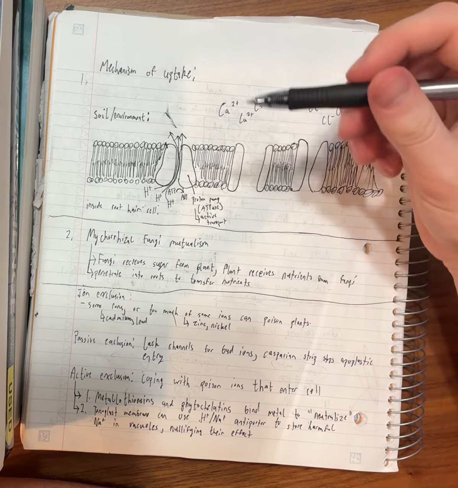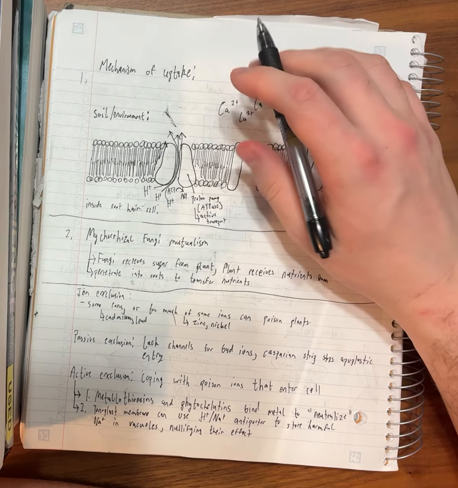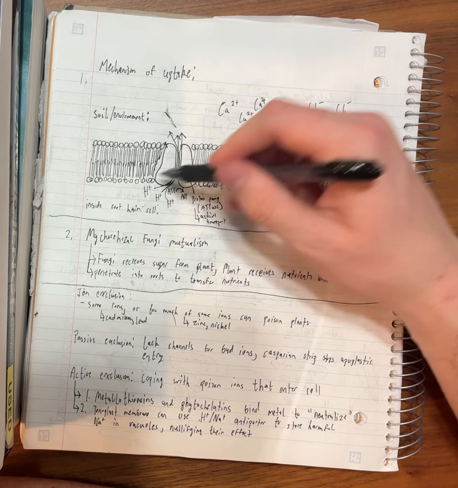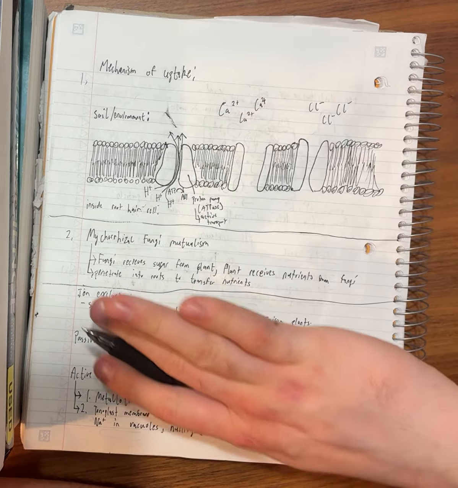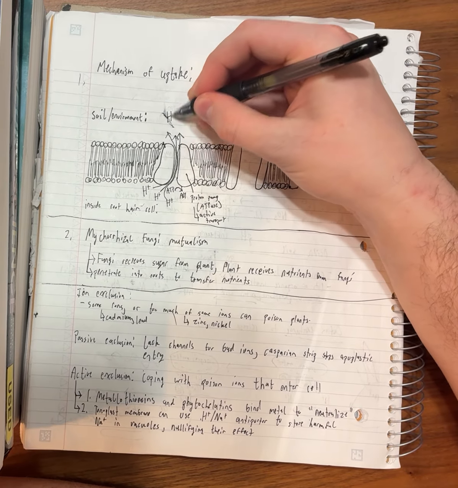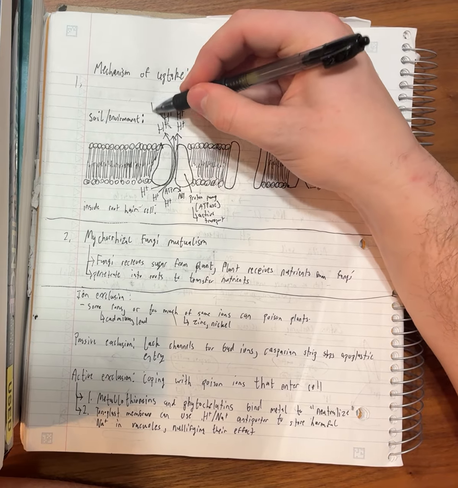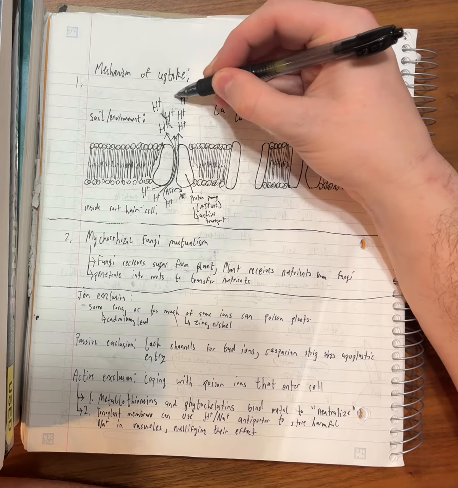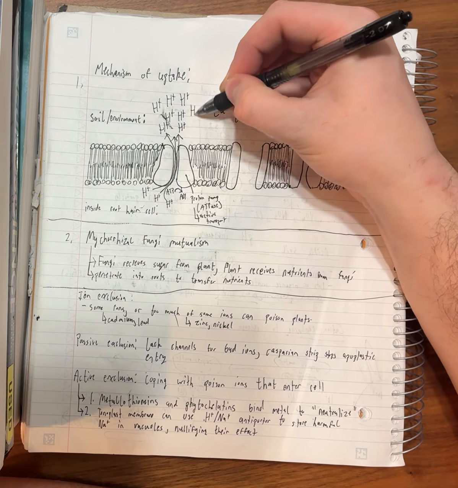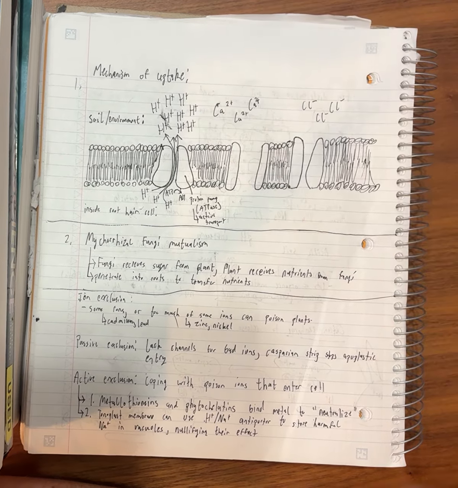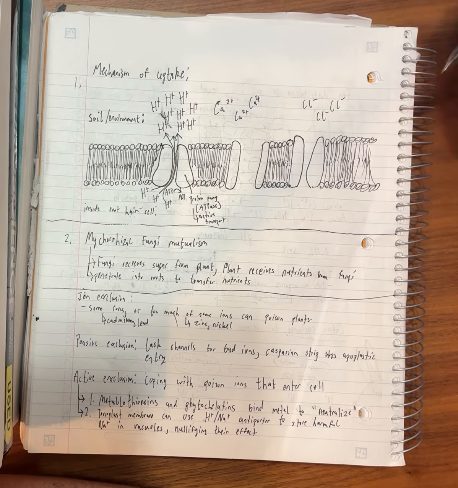I'm creating a concentration gradient which requires energy because the protons want to stay in the cell, but I'm using ATP to push them out. And that is going to mean eventually I'm going to get a really big buildup of protons out here. And that is going to do two things that are going to help us drive stuff in.